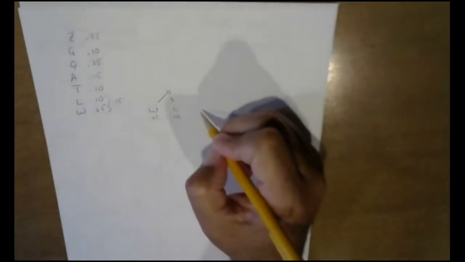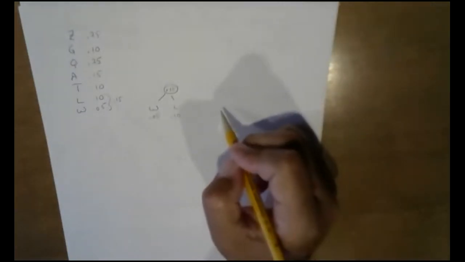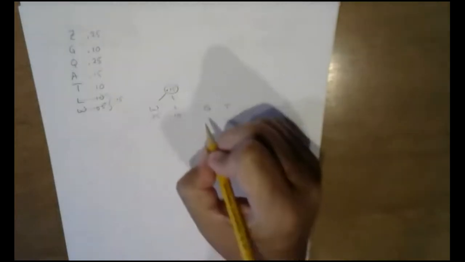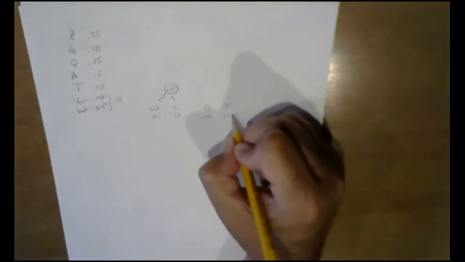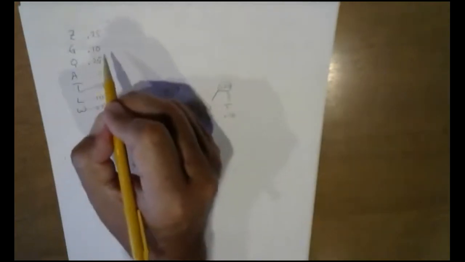What do I have to have next? Which 2? 10 and 10. Yeah, I think G and T. Now, which order do you want them? I don't know. One of the things we could also do is inside of this circle, put the 15 so we know what's there. I took care of the L and the W. I'm going to do the G and the T. The G gives me a 0.10, and he's done. And the T gives me a 0.10. So these 2 give me a 0.20.